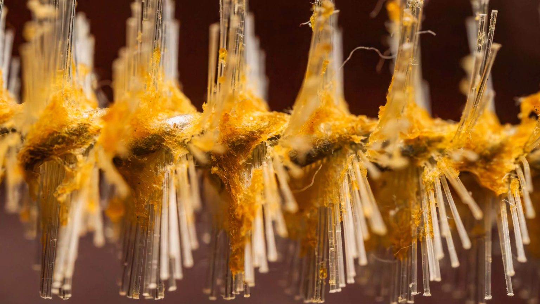If a cell needs to push part of its membrane forward, actin can build a supporting network in that region. If the cell needs to contract or tighten its shape, actin can work with motor proteins to generate force. This is why actin is central to processes like cell migration, surface deformation, and muscle contraction. It gives the cell both structure and movement, turning chemical energy into mechanical action at a microscopic scale.